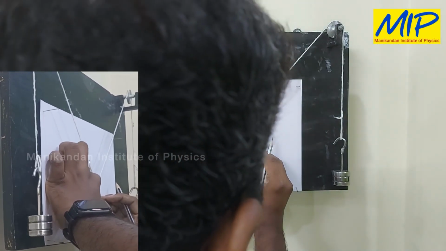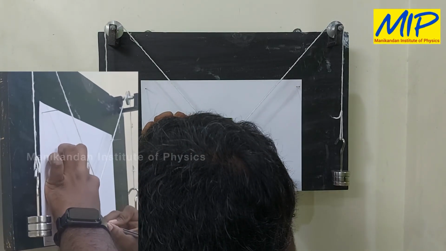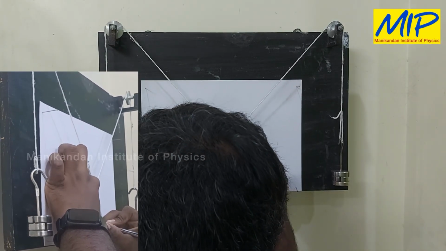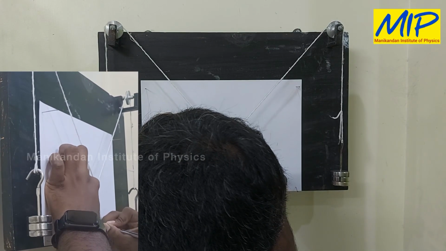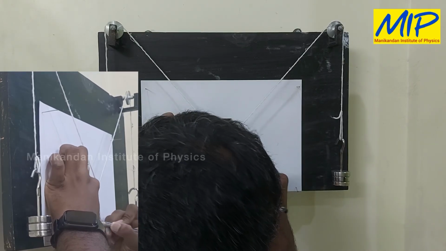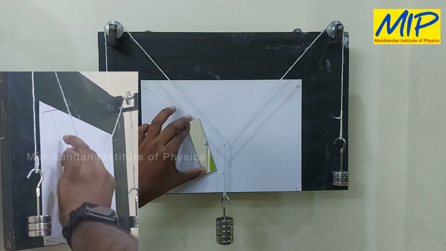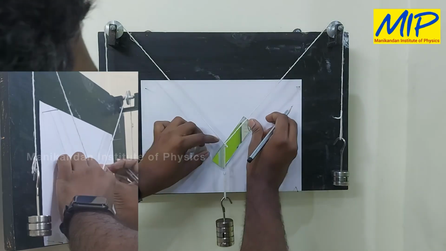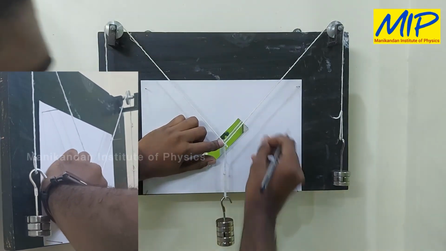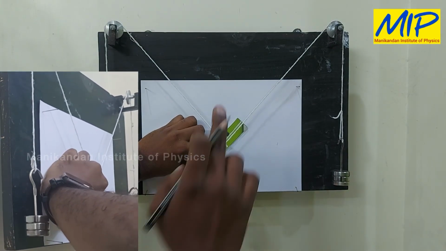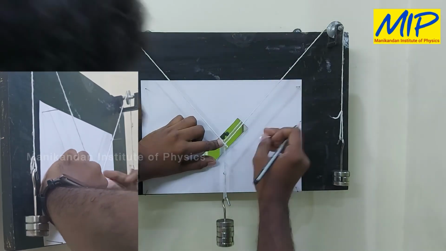So without any parallax error, I am going to take a point here, and I am going to place it here. I just want to find the projection of this thread on this paper.